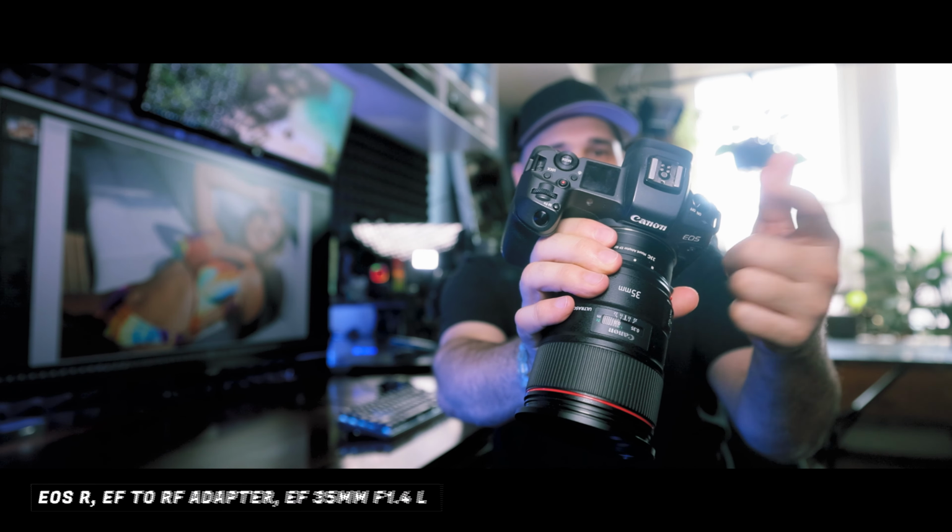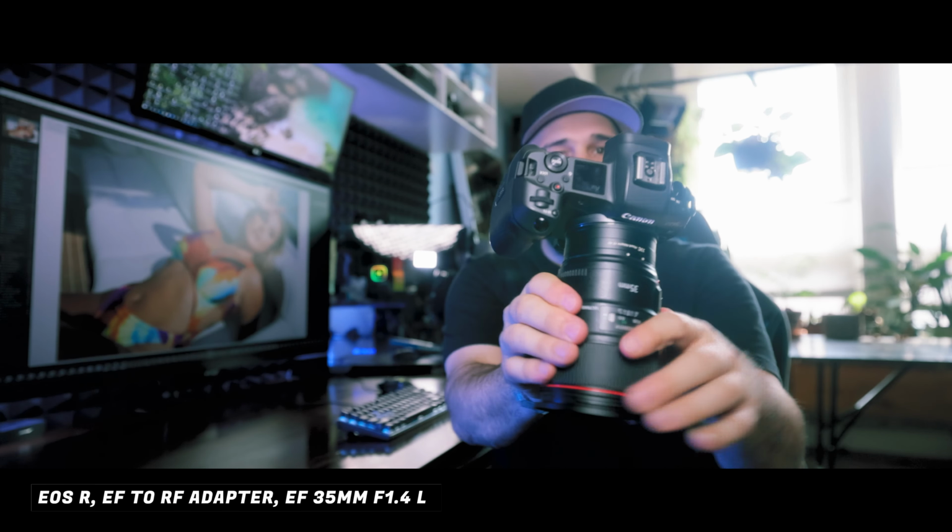This is the EOS R. We have an EF to RF adapter and the 35mm f1.4. This lens, the EF version, you can find used online for a really good price right now. It's still a little bit on the higher range, but for value for money, I think this is an absolutely fantastic lens. I love it.